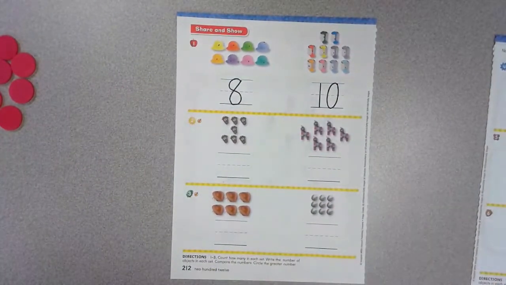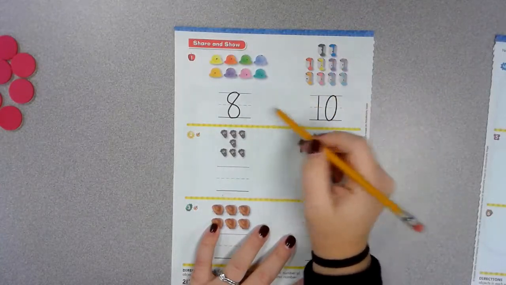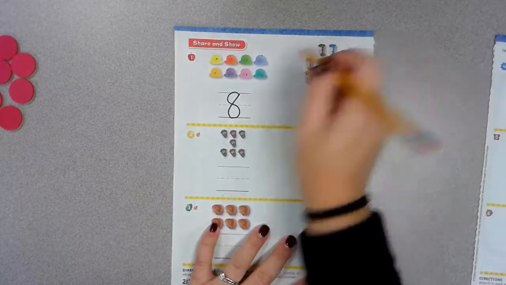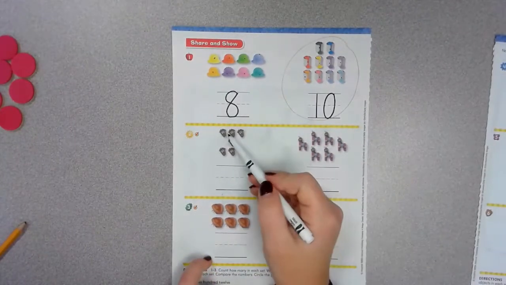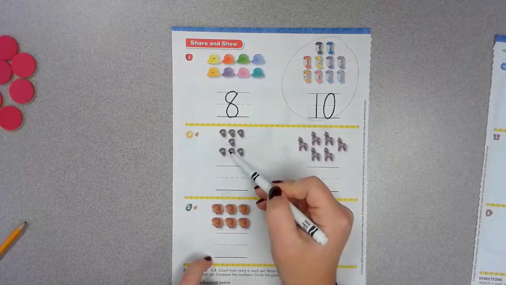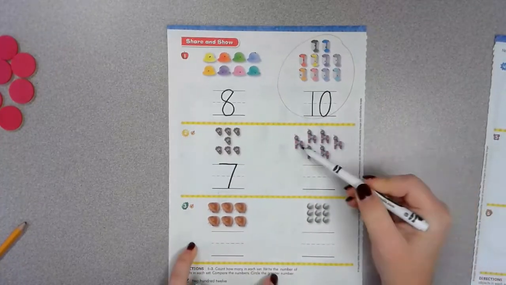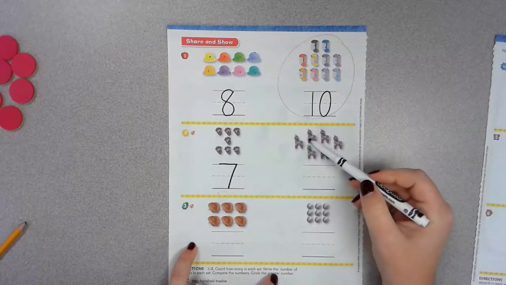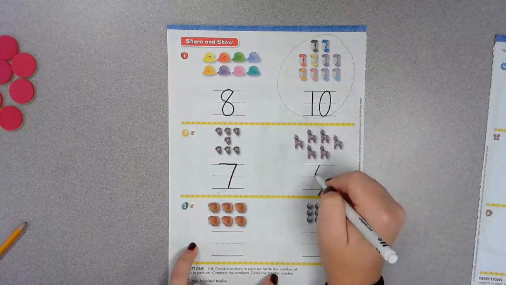So we're going to circle the numbers that are greater on this page. So there are more over here, and 10 is greater. So we're going to circle that. Now let's count these masks. 1, 2, 3, 4, 5, 6, 7. And our piñatas. 1, 2, 3, 4, 5, 6.